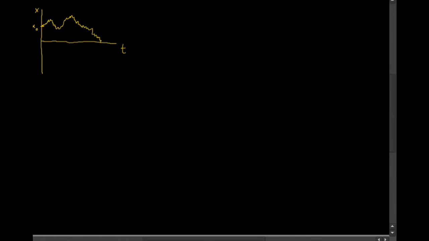At this point, some amount of time has passed, and we can call this amount of time capital T. The question that we want to ask is, what is the distribution of T? So T is a random variable, because every time we do this experiment, we'll get a different value of T. We want to know the probability distribution of T. Some people call it the first passage time, so it's the first time that the random walker touches the origin.